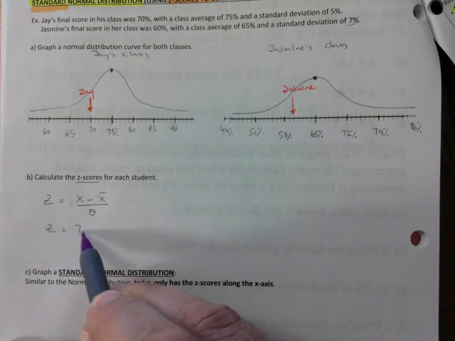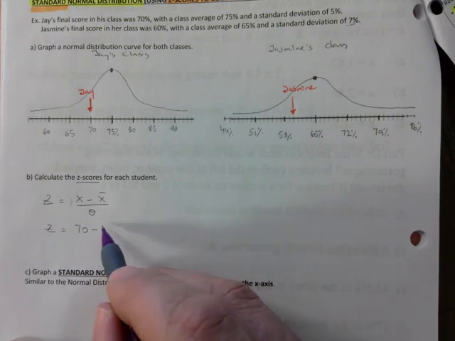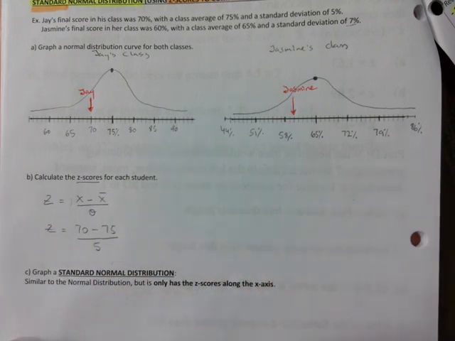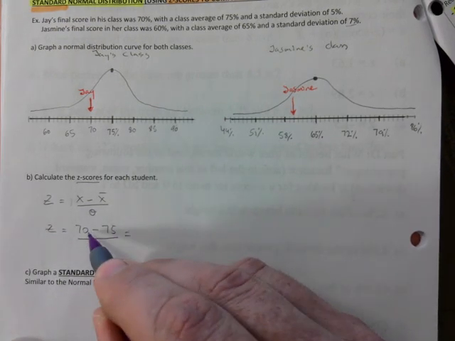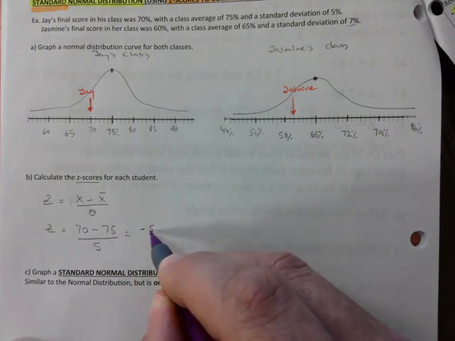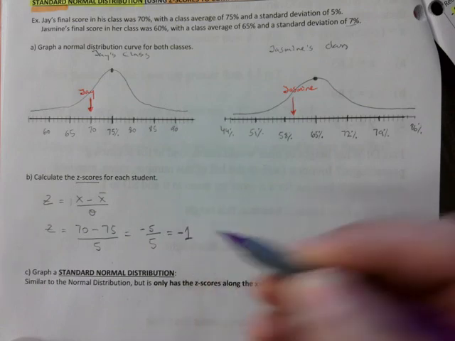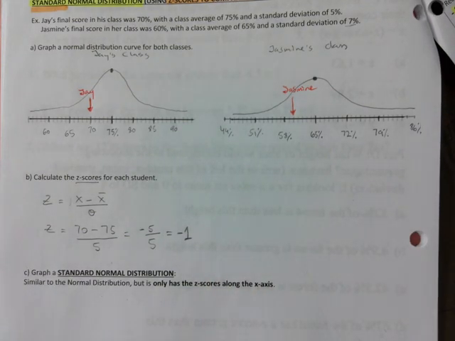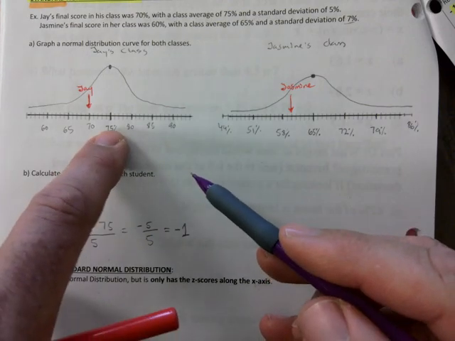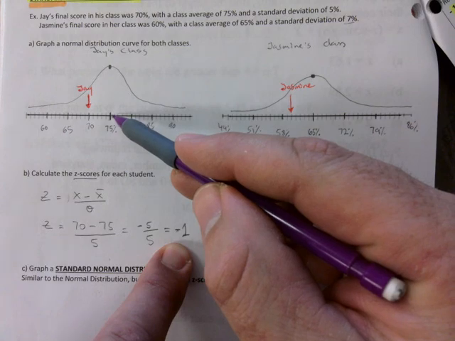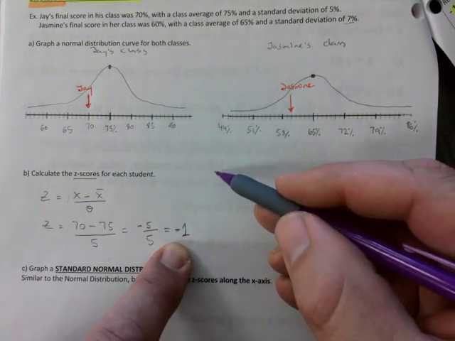So that's 70 minus 75 over the standard deviation, which is 5. 70 minus 75 is -5, divided by 5, we are at -1. That's J's z-score. It makes sense that J is below the average, and actually a full standard deviation below the average. So how about Jasmine?